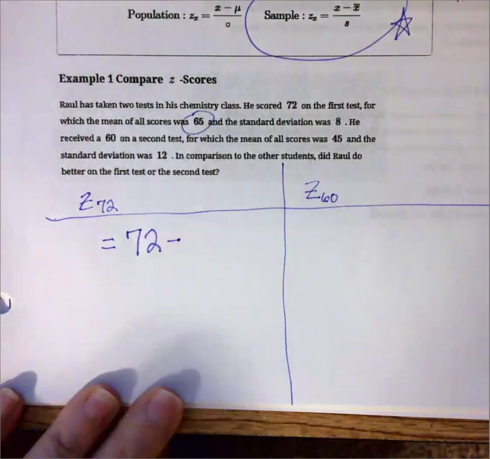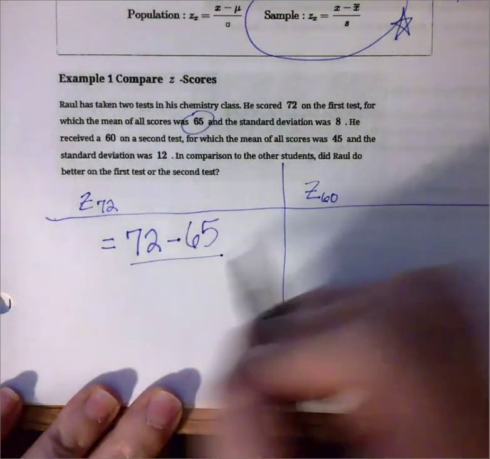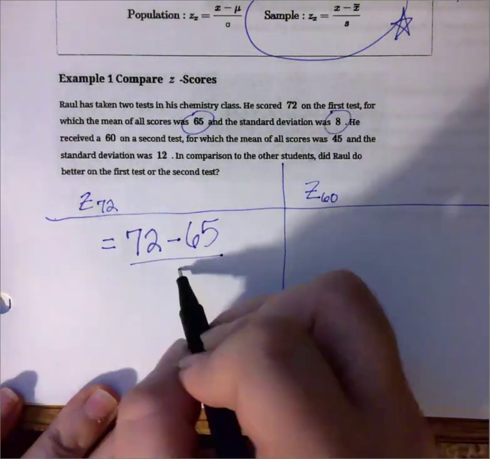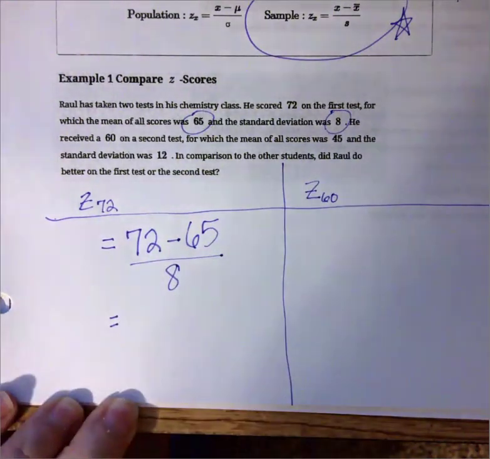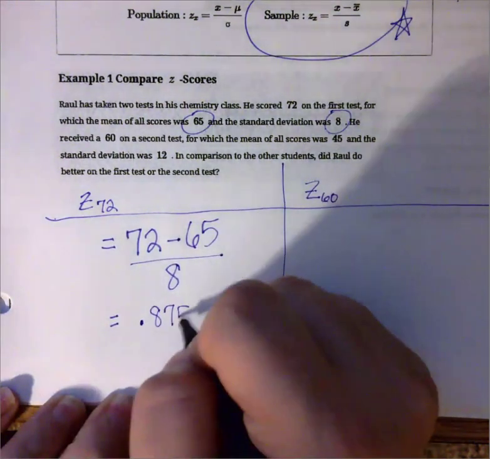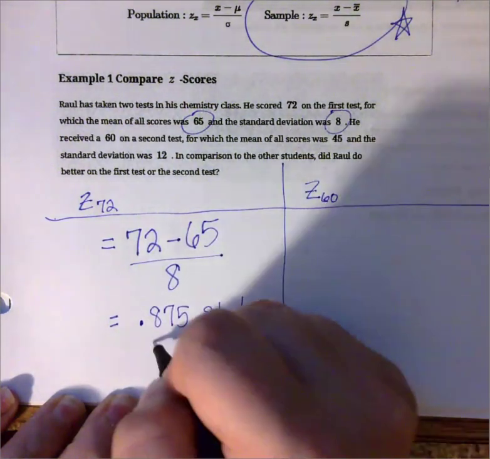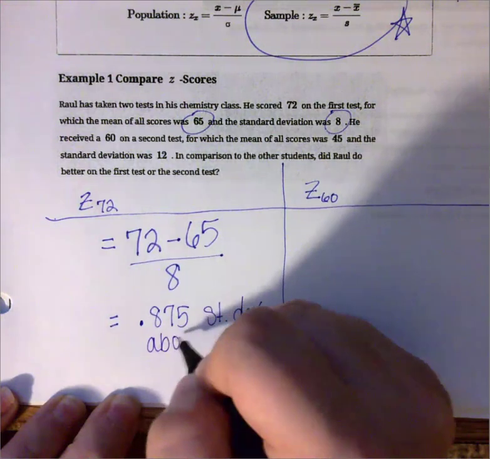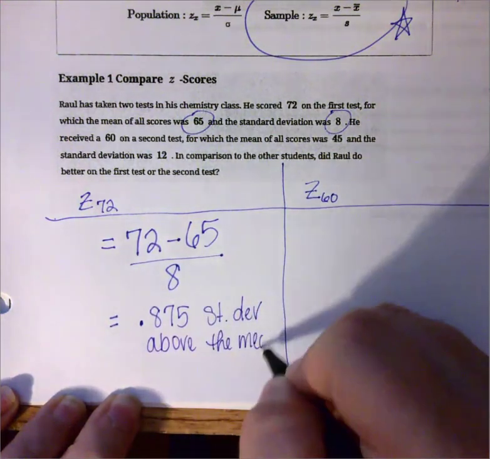Remember, that was 65, divided by the standard deviation, in this case, 8. So grab your calculator and type that in. 0.875 standard deviations above the mean.